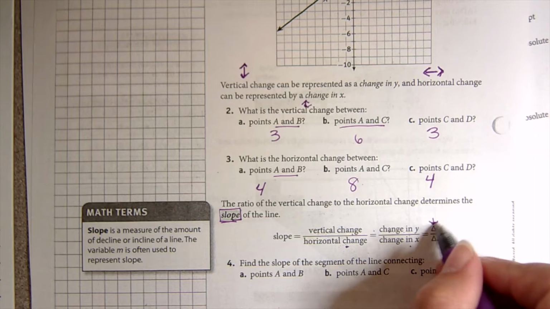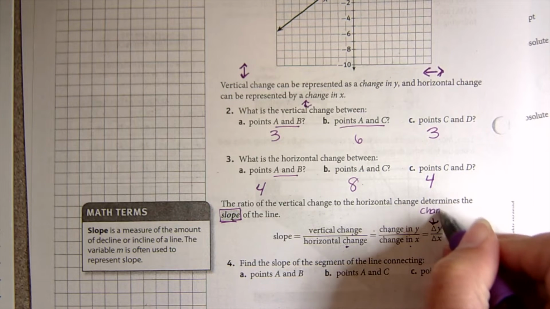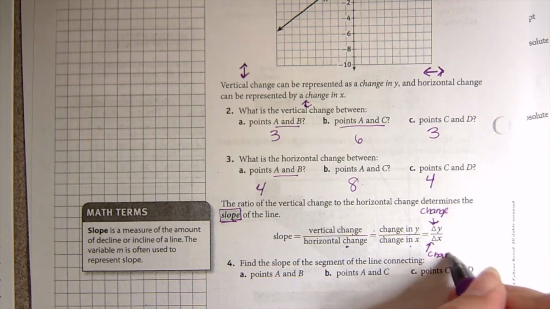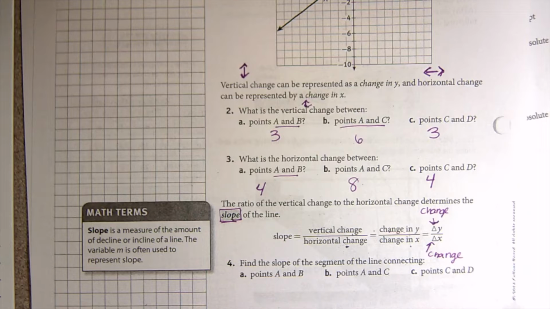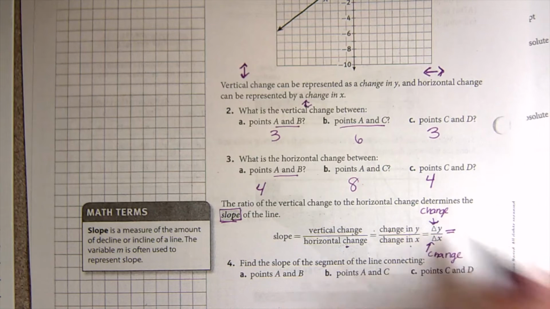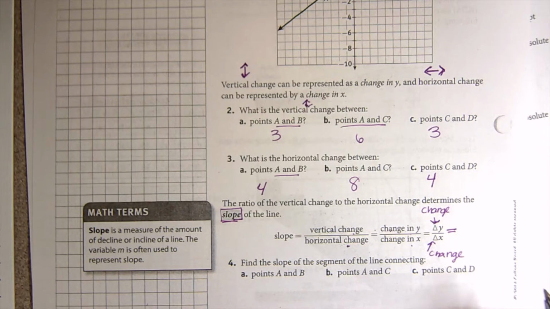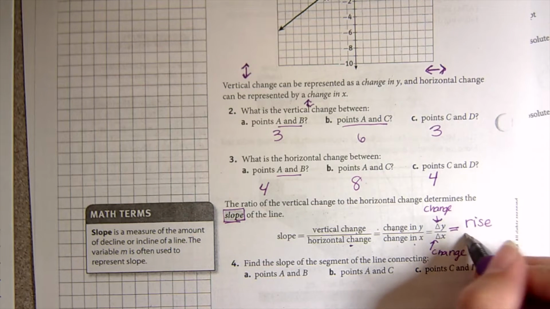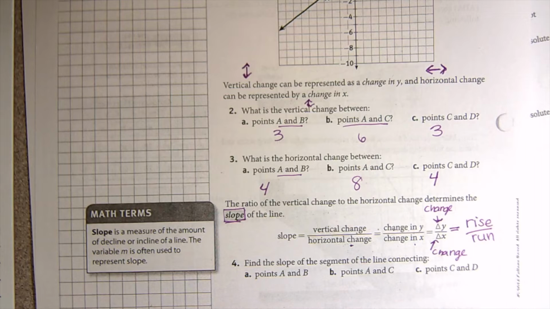So this is a shortcut way of saying the change in y and the change in x. We also call this the rise over the run. So when we talk about slope, we are measuring the rise over the run.